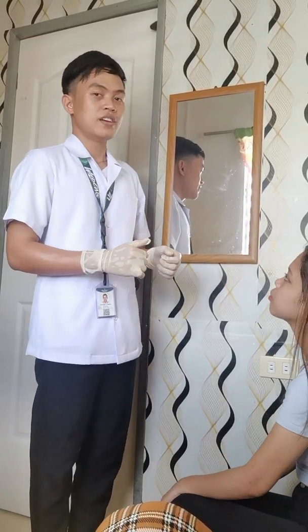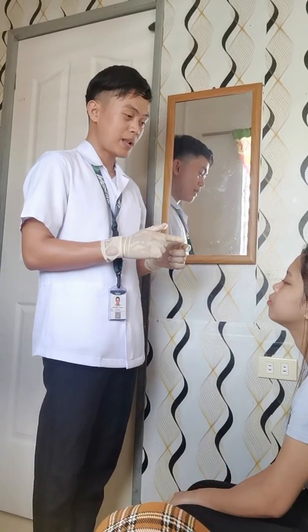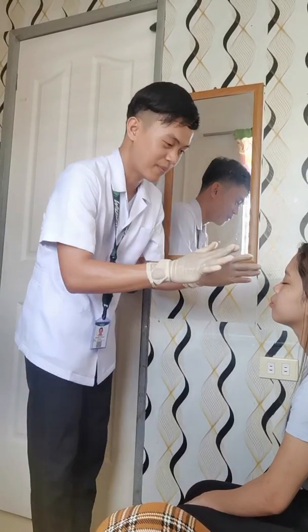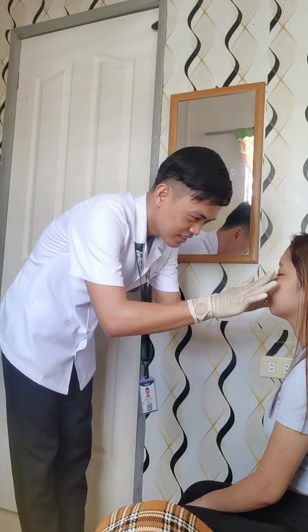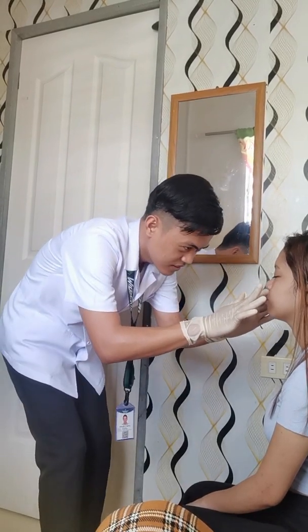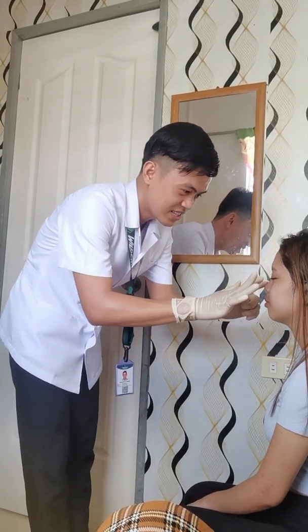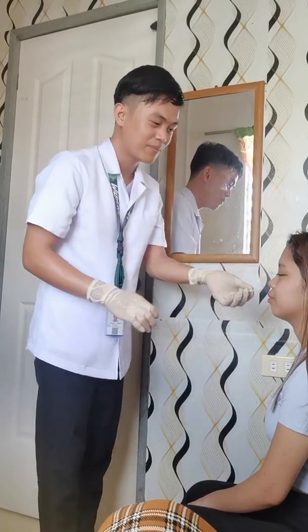Number 5, palpate the maxillary and frontal sinuses. The normal sinuses are not tender. Ma'am, is it okay that I will palpate your nose, ma'am? Okay, ma'am. It doesn't hurt, ma'am. Okay, ma'am.